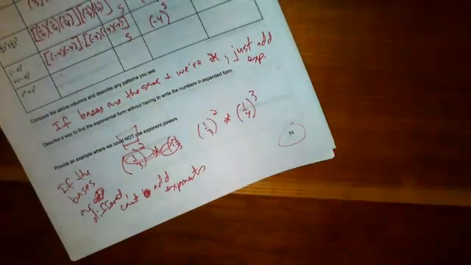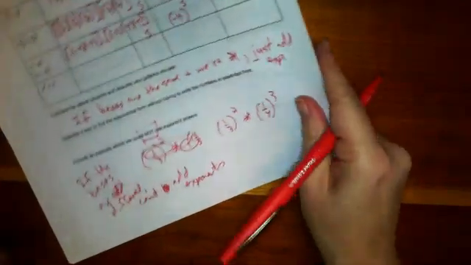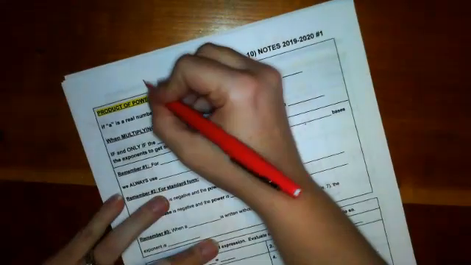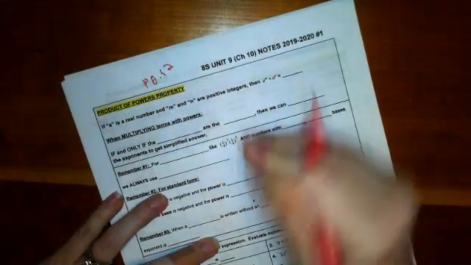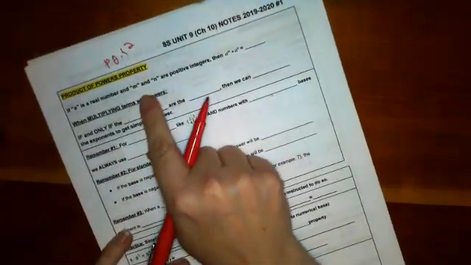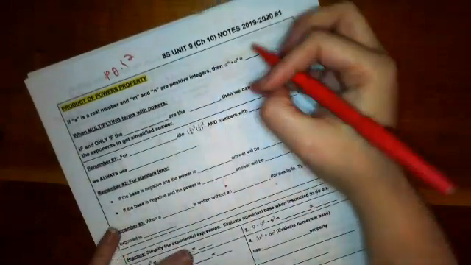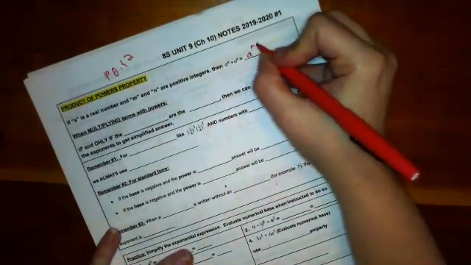Okay, so you have to have those bases the same. Okay, let's go ahead and flip to page 12. Let's see where we're at here. Okay, so this is called the product of powers property. We're on page 12. What that says is if A is a real number and M and N are positive integers, then A to the M times A to the N is A to the M plus N.